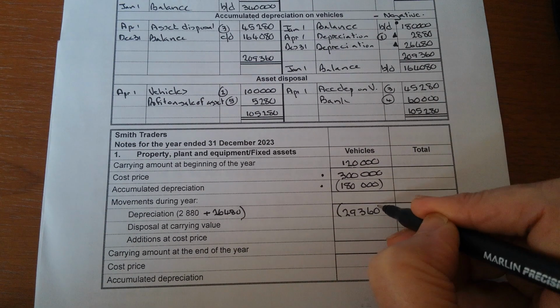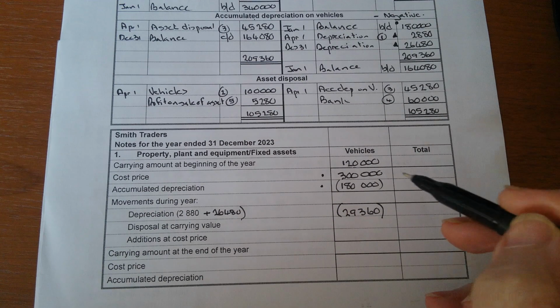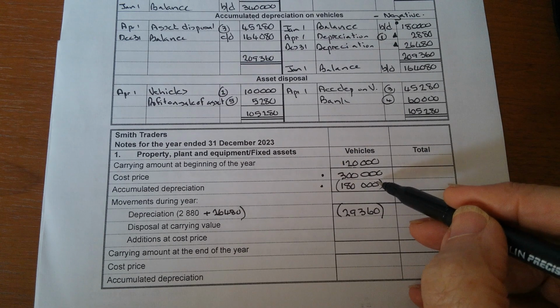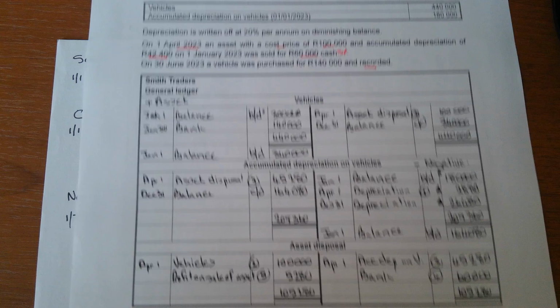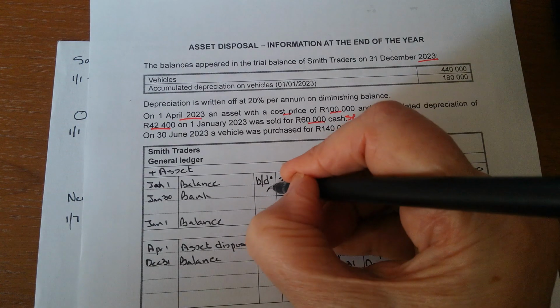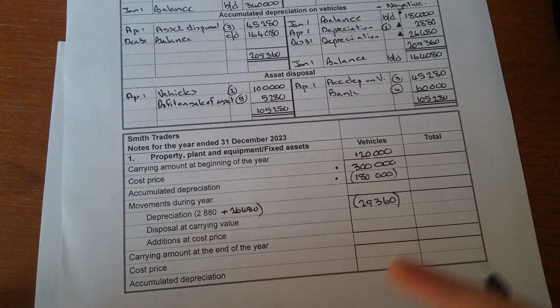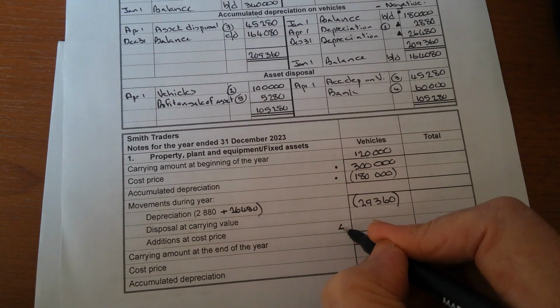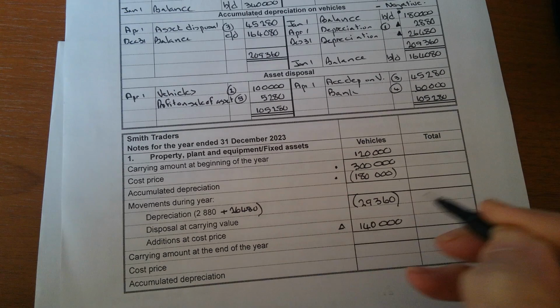Depreciation decreases the value of my asset, so I will show it in brackets. If you don't show the negative figures in brackets, you will not get marks for that. Okay, then there was an addition, and we bought a new vehicle for 140,000. So I must show that my vehicles increase with 140,000.